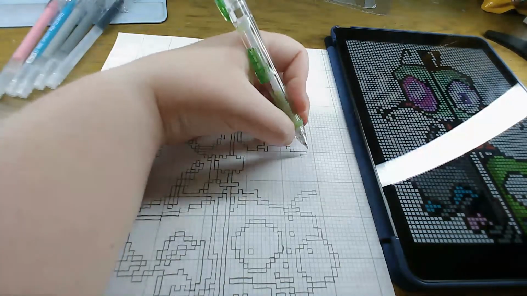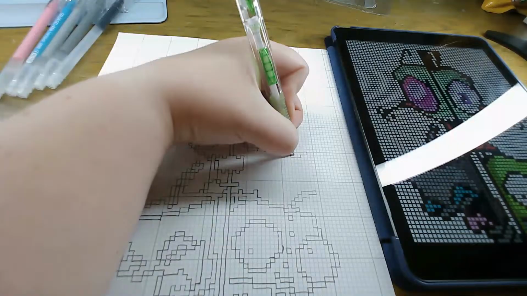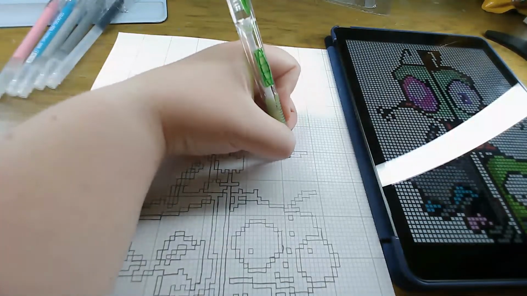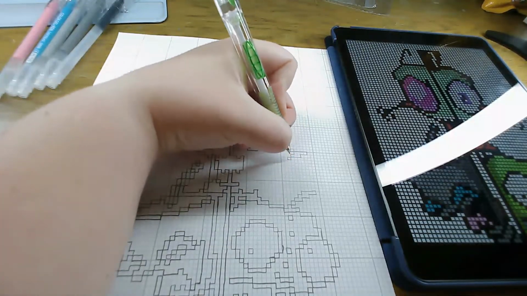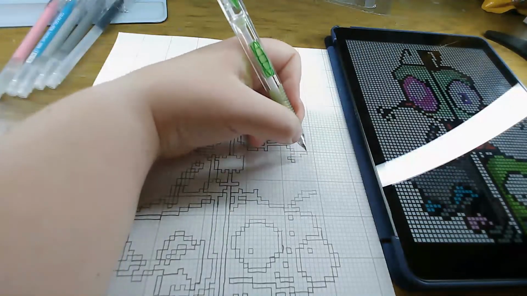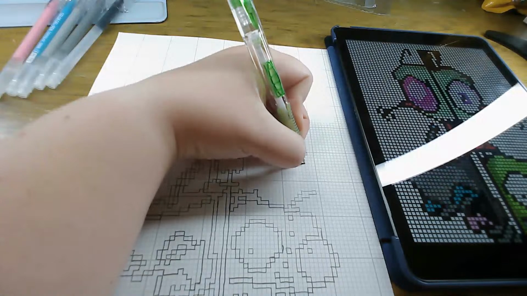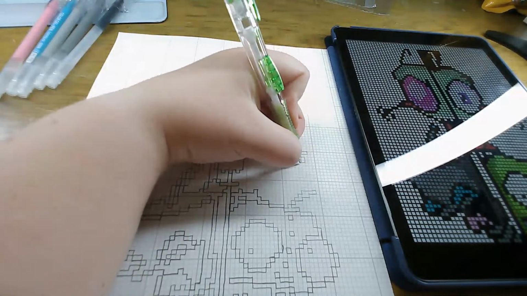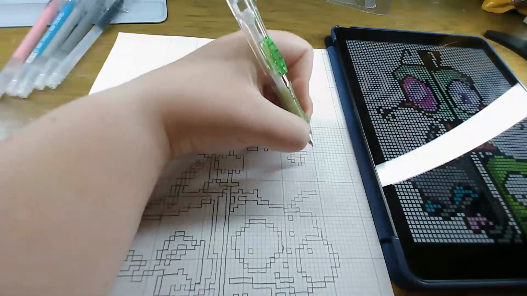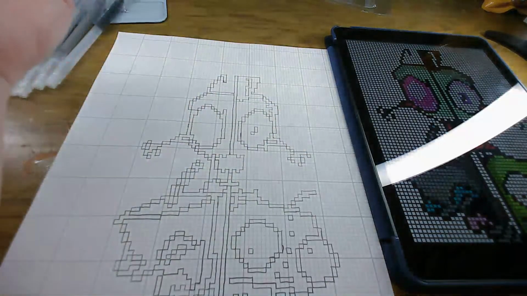Down 1. Over 3. 2, 3. Up and over. Okay, 1, 2. Let's do 1, 2. 1 and 1. Okay, so there's his other arm.